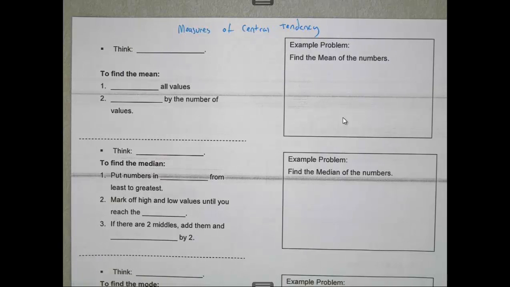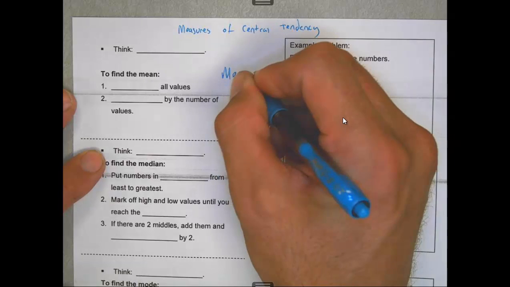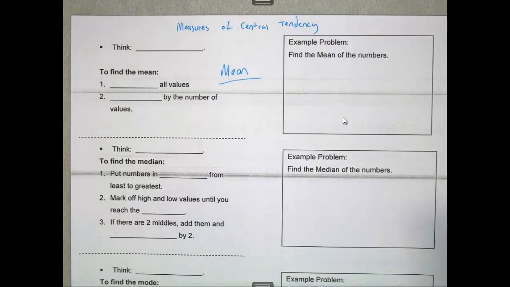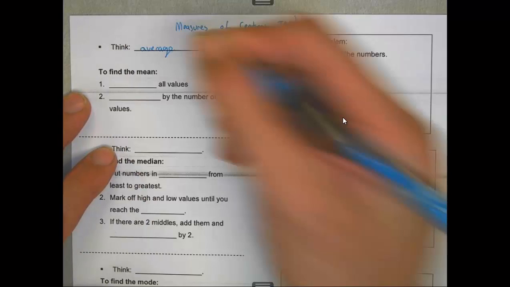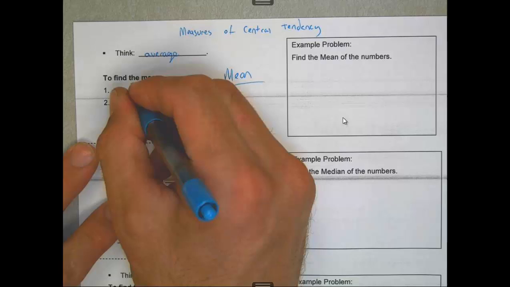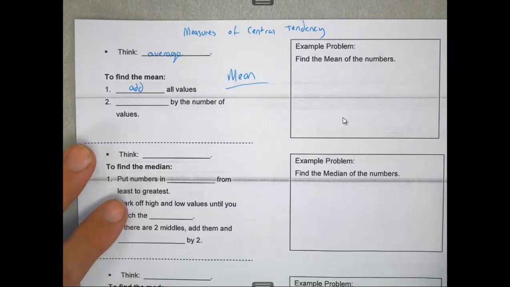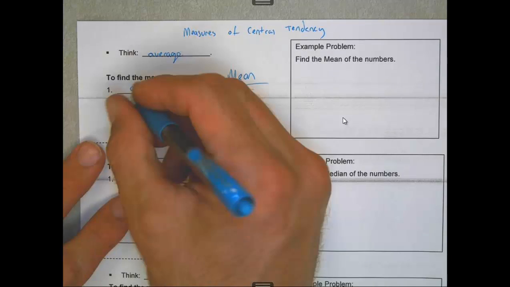So first step, let's talk about mean, okay? So this is mean. You can write mean here. That's what we're talking about, all right? So for mean, you want to think average. Average, all right? Now to find the mean, okay, you are going to add all the values, all right? Then you are going to divide by the number of values.